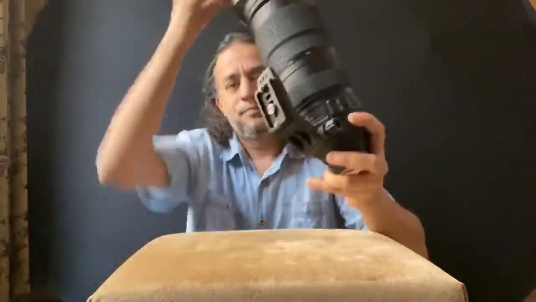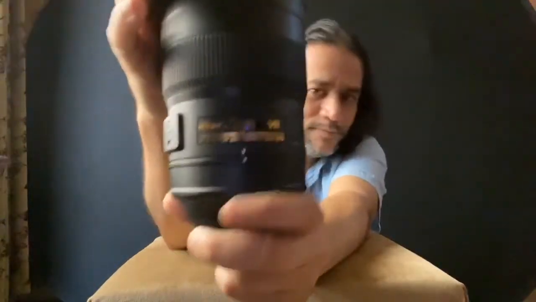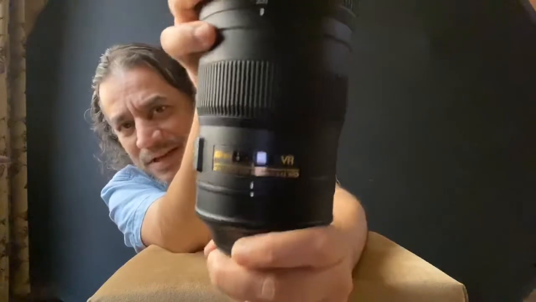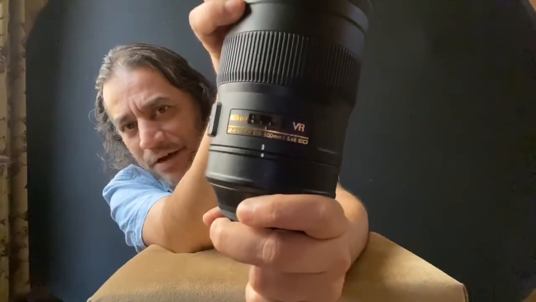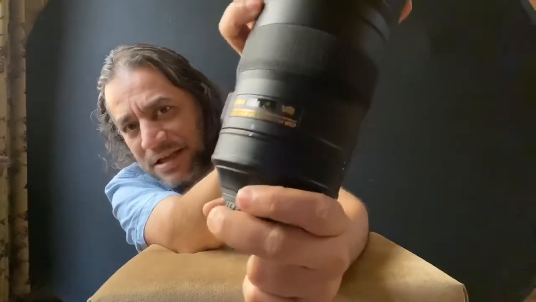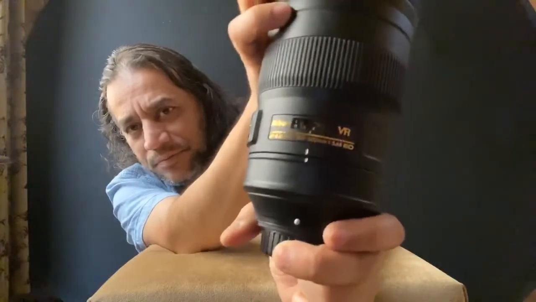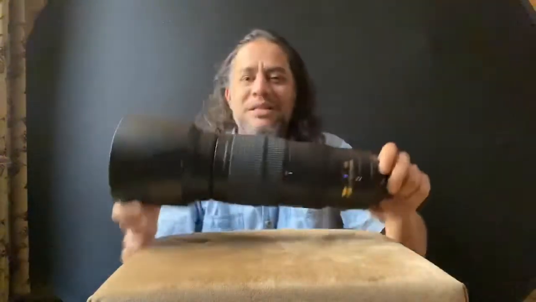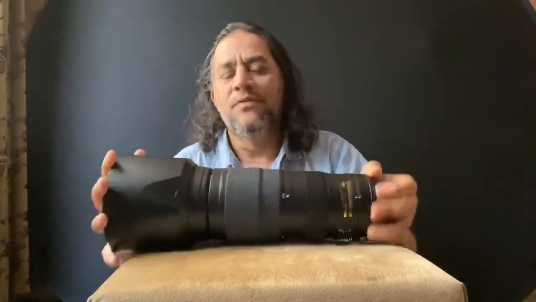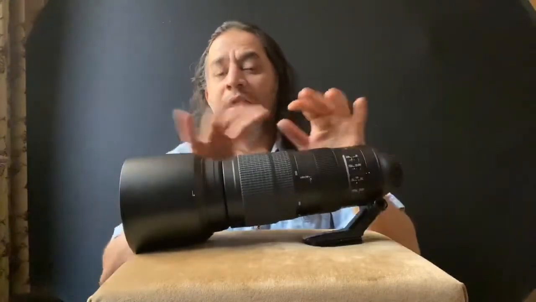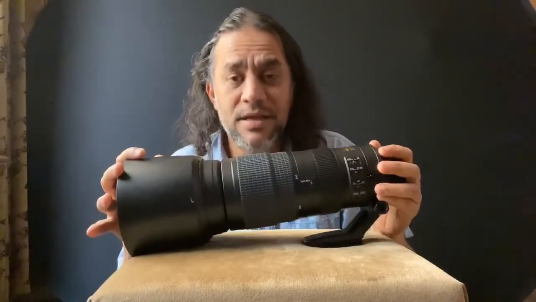Then I ordered this lens, the 200-500, f/5.6 E ED VR. So what's special about this lens? First off, the very first thing about this lens is it's VR.